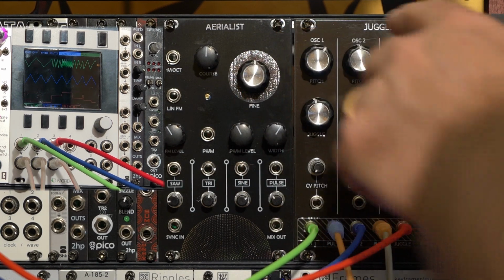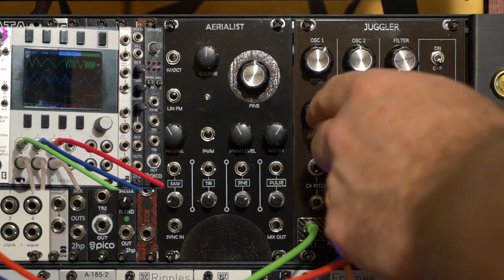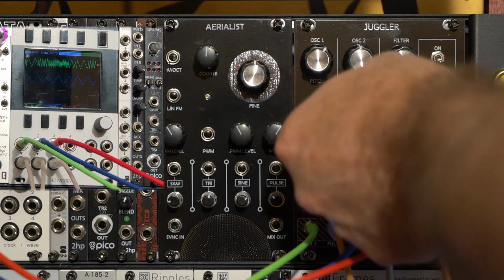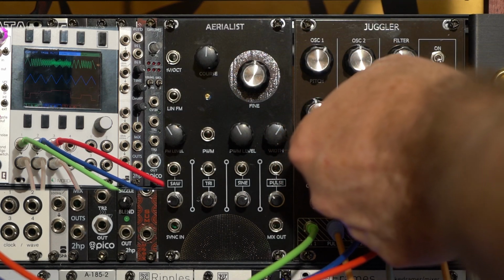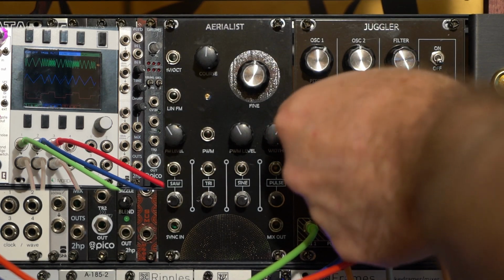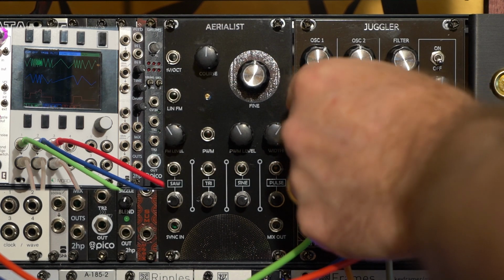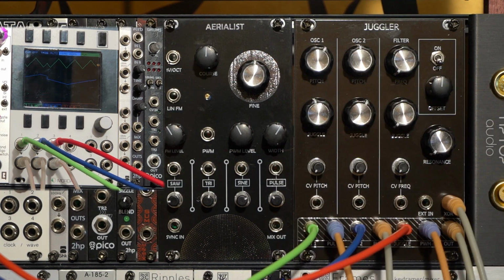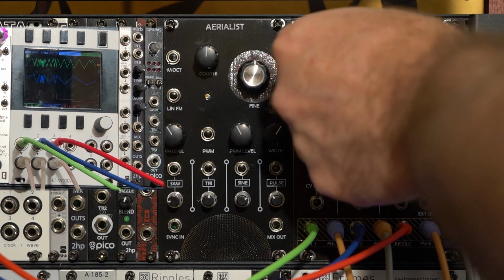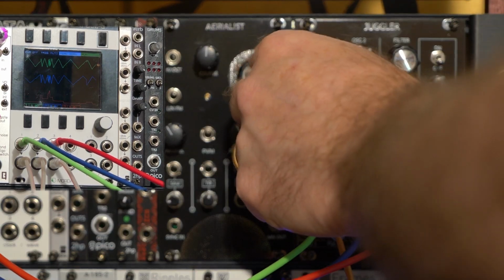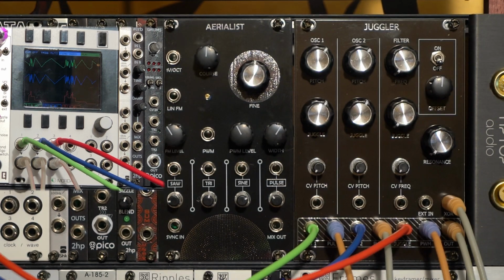Now, if that wasn't enough, oscillator 2 feeding into the Juggler circuit, which modifies the frequency of oscillator 1, I can now feed the Juggler circuit into oscillator 2, like this. So now we get some randomization modulation of the random modulation. Adding in the pulse wave circuit.